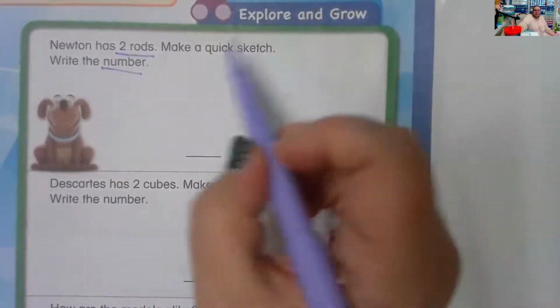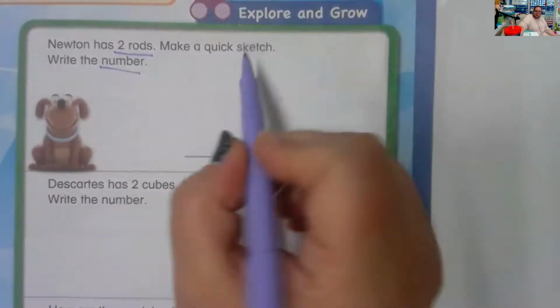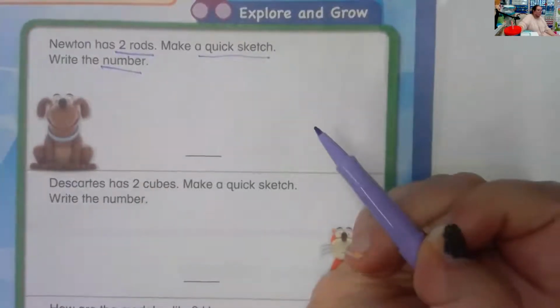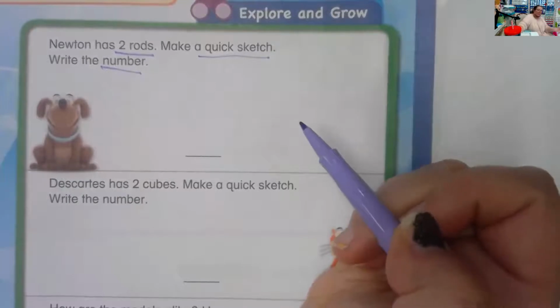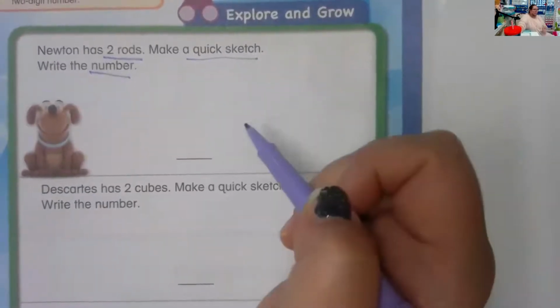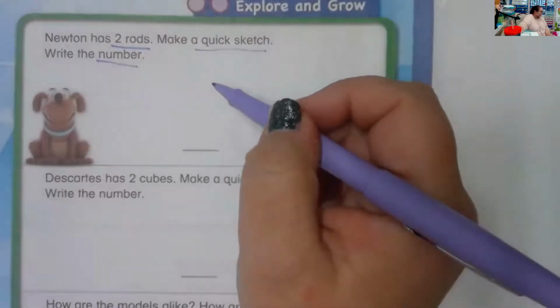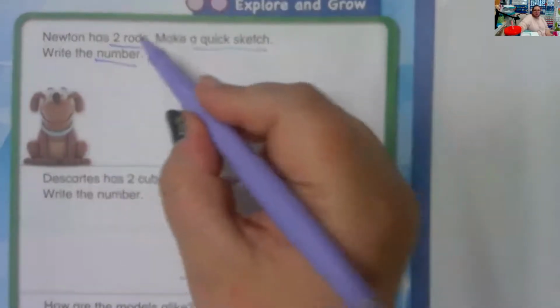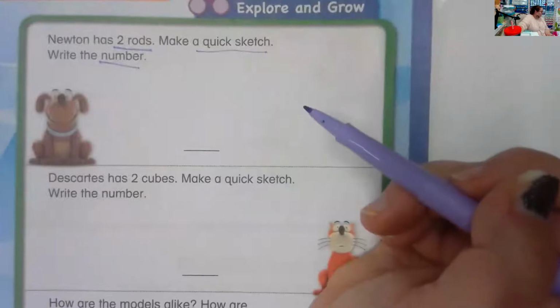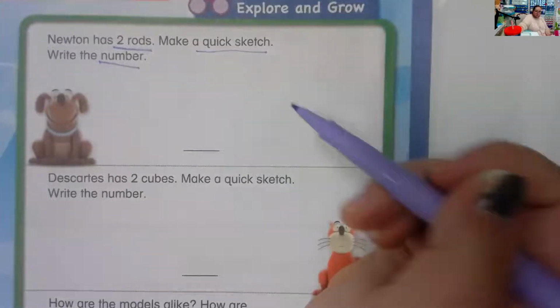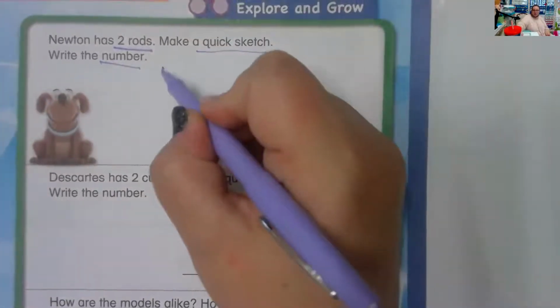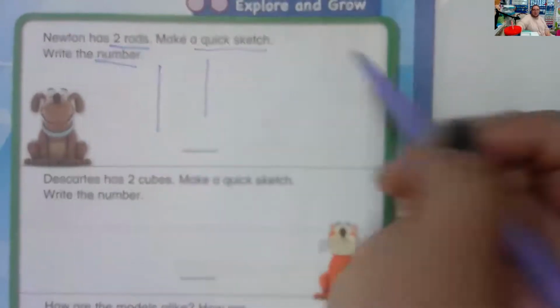And to help us solve, they've even told us what to do. We're going to make a quick sketch. They've given us all the tools right there, okay? So how can we make a quick sketch to show 2 rods? Drawing sticks and dots. Drawing our sticks and dots, right? So 1, 2.